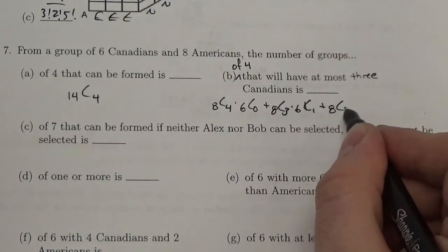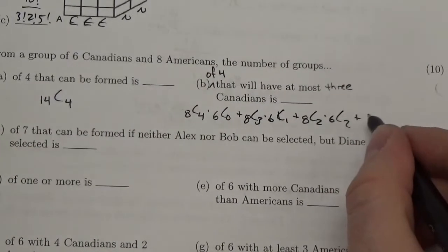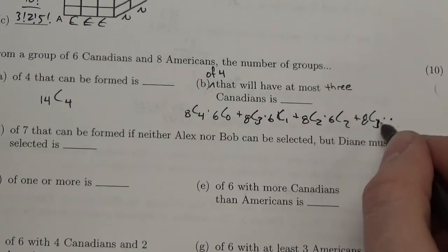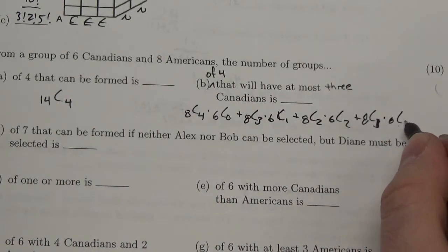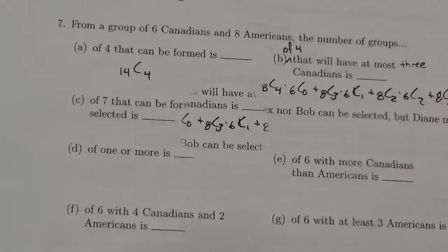Or 8, choose 2 times 6, choose 2. Or 8, choose 1 times 6, choose 3. And then I'm done. That's my at most 3 Canadians.